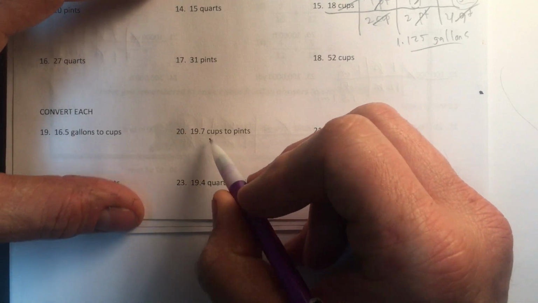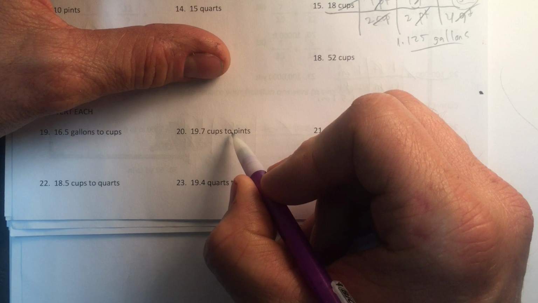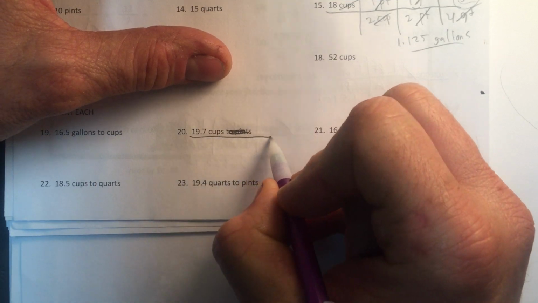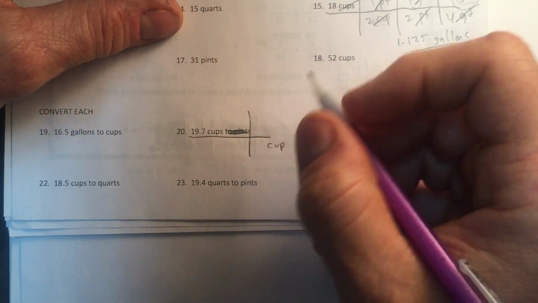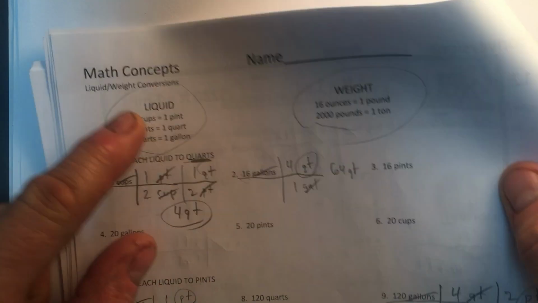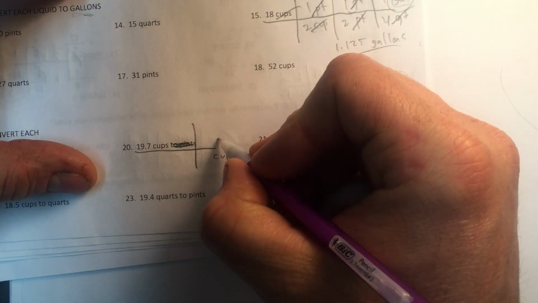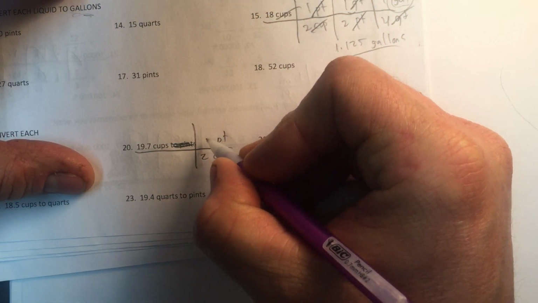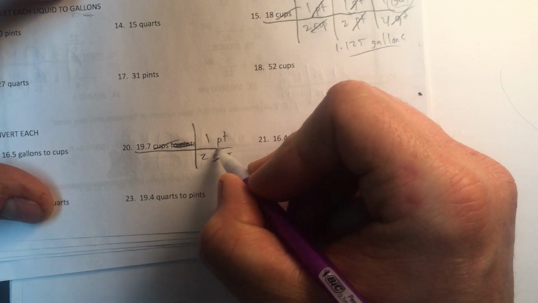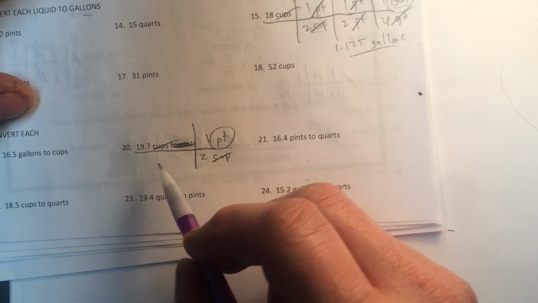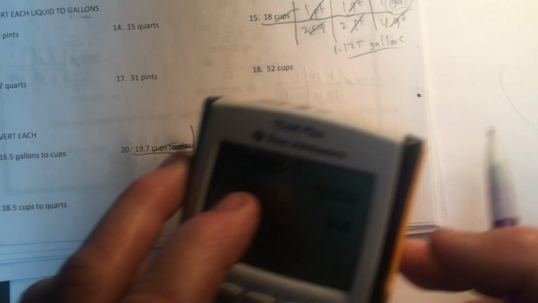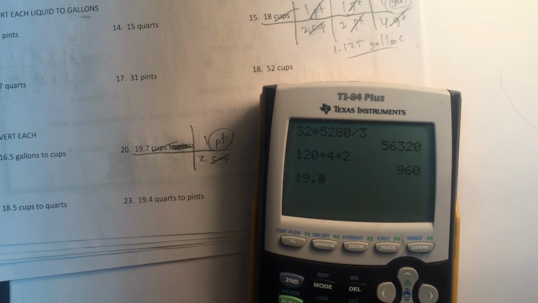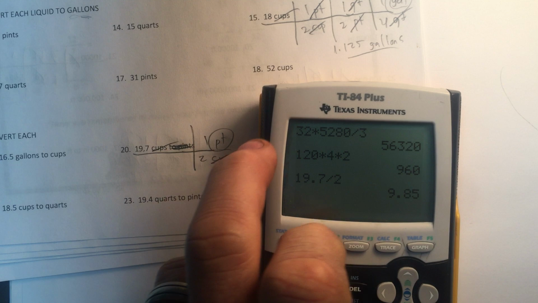I'll do this one right here. 19.7 cups to pints. I'm going to mark this out and just do my conversion here. Cups has to go down here, and cups right here. 2 cups is 1 pint. All right, so I'm going to go right to pints. 2 cups is 1 pint, and now cups cancels cups, and I'm in pints like it's asking. So I do 19.7. I don't have to worry about multiplying by 1. I got to divide by 2. 19.7 divided by 2, 9.85.